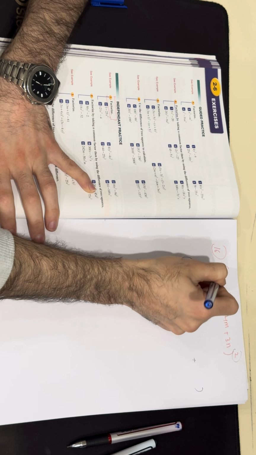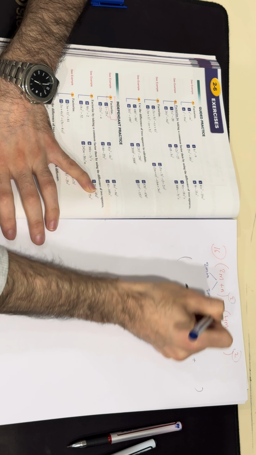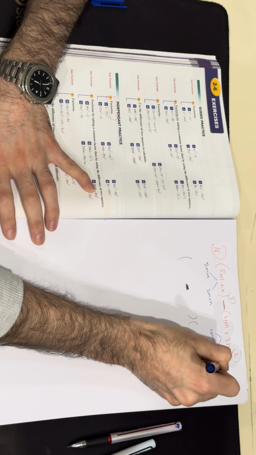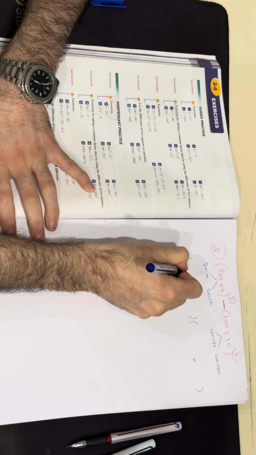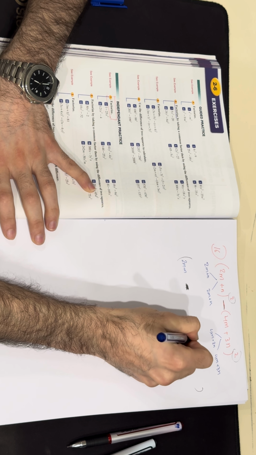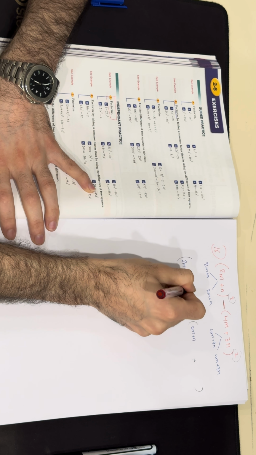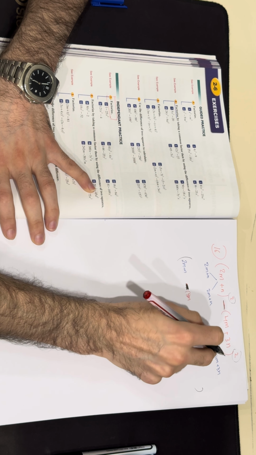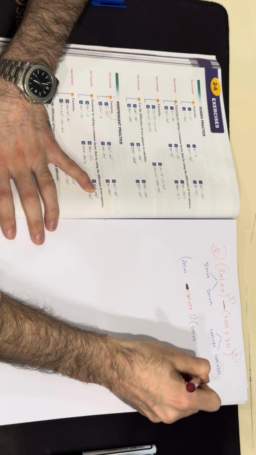Now, if you take a look at this one, what I'm going to do is write this one as 2m plus n. This one is 4m plus 3n. Now in the first bracket I'm going to write 2m plus n, 2m plus n. Then for the second one, we need to put it in brackets because we have minus. So in the second one, I'm going to write 4m plus 3n. This one again, 4m plus 3n.